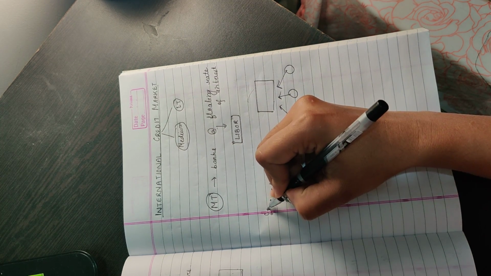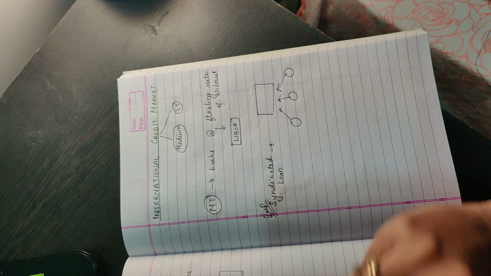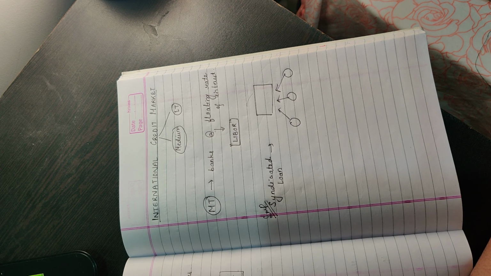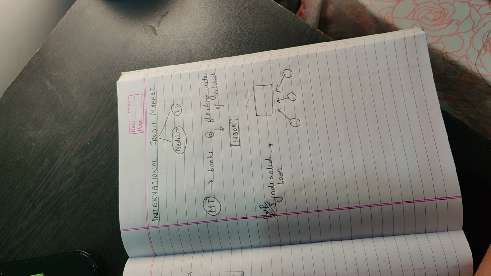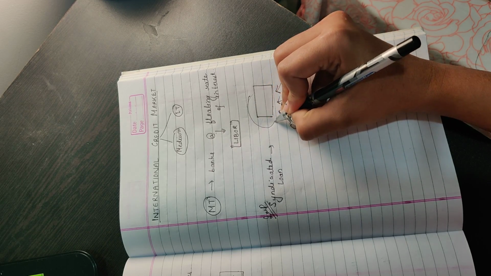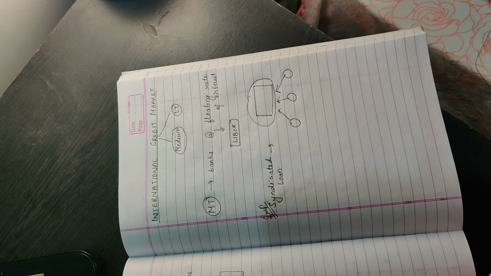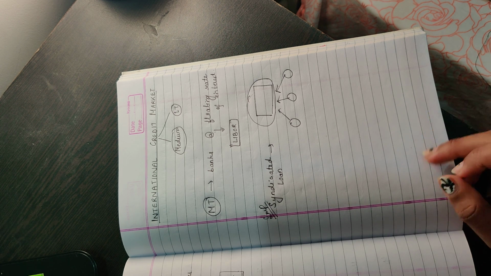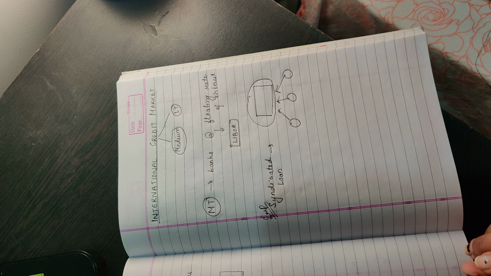This is an important topic. A syndicated loan is when a group of banks under a lead bank join together to disperse a loan jointly. Okay, so why is it beneficial? Firstly, because if there is a huge amount, it is difficult for a single bank to give the loan, and secondly, it helps to reduce the risks associated with huge lending.